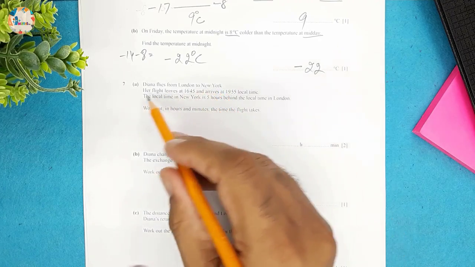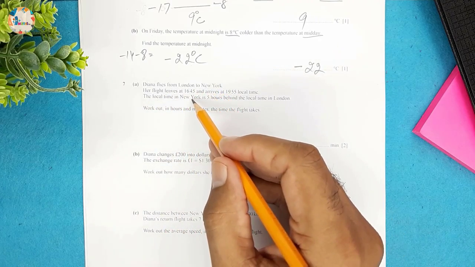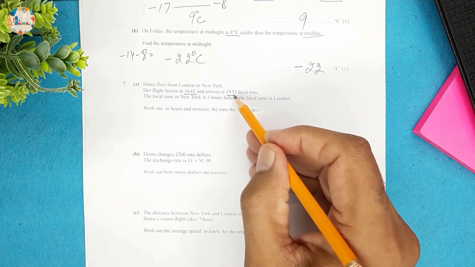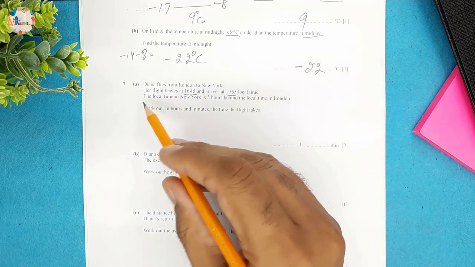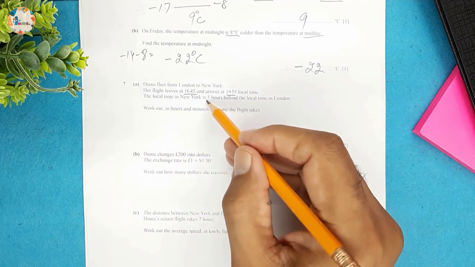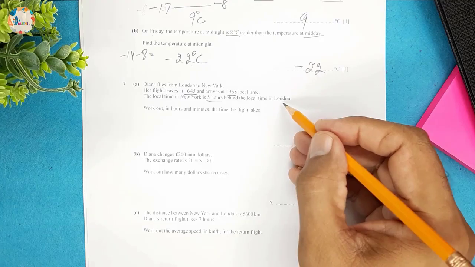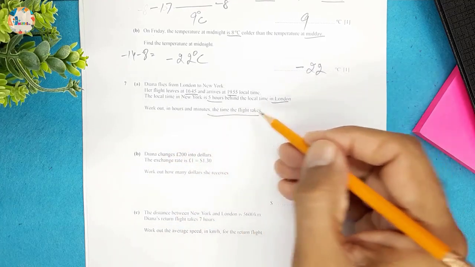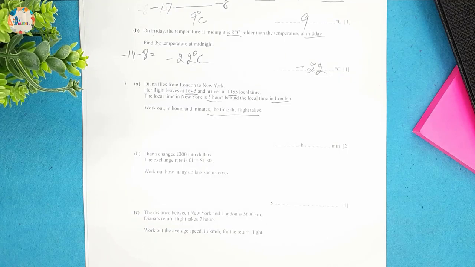Diana flies from London to New York. Her flight leaves at 16:45 and arrives at 19:55 local time. The local time in New York is 5 hours behind the local time of London. Work out in hours and minutes the time of flight, the time the flight takes.